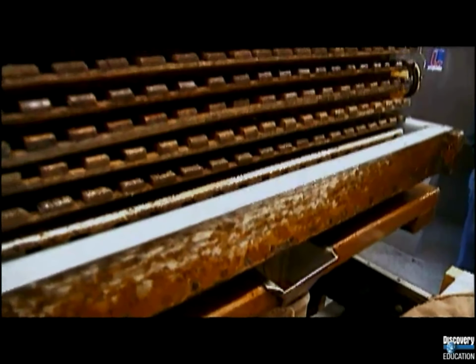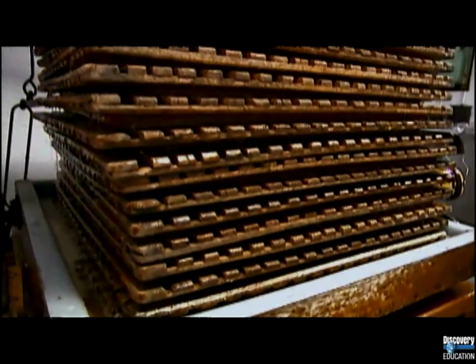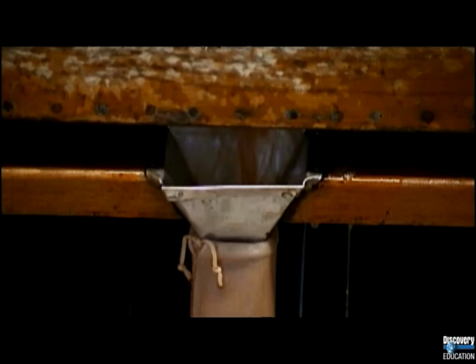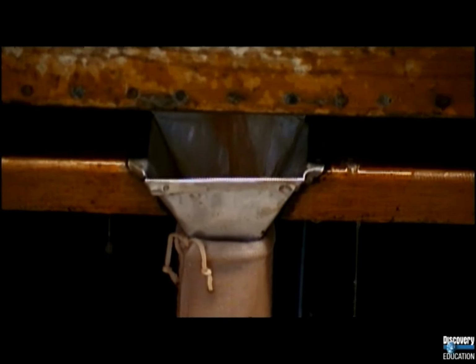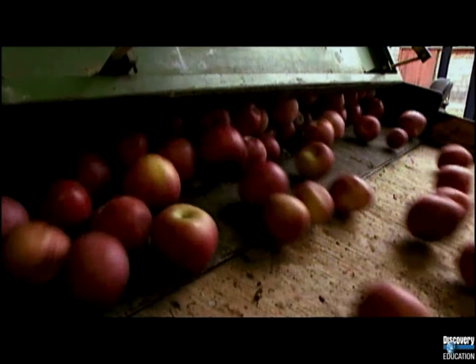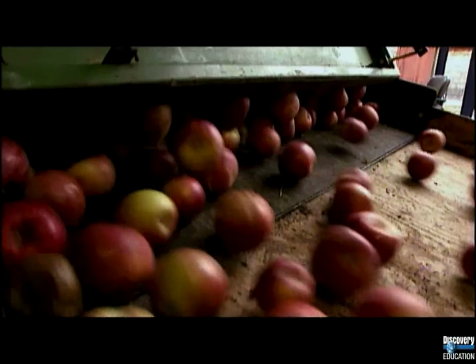How would you describe this juice? Wet, sweet, and light brown? These words are very different from those used to describe the apple.